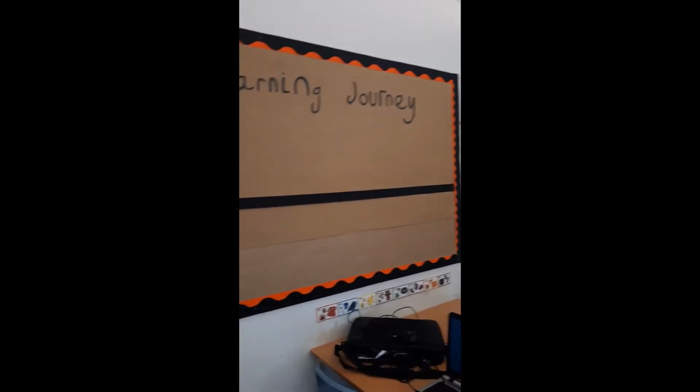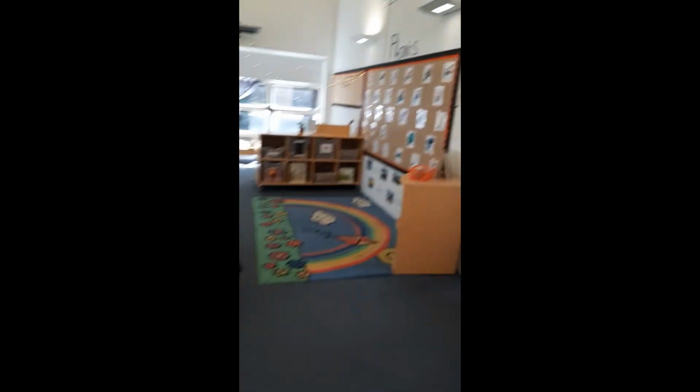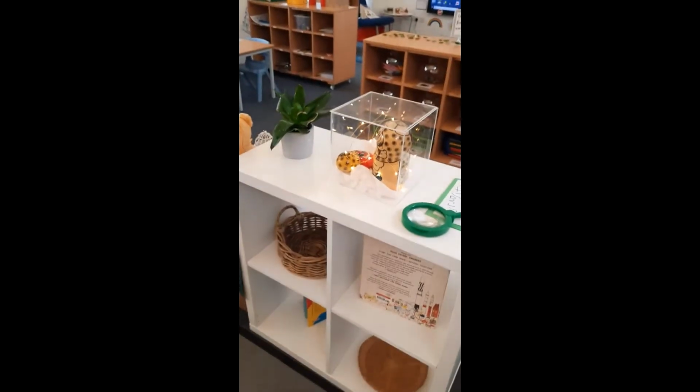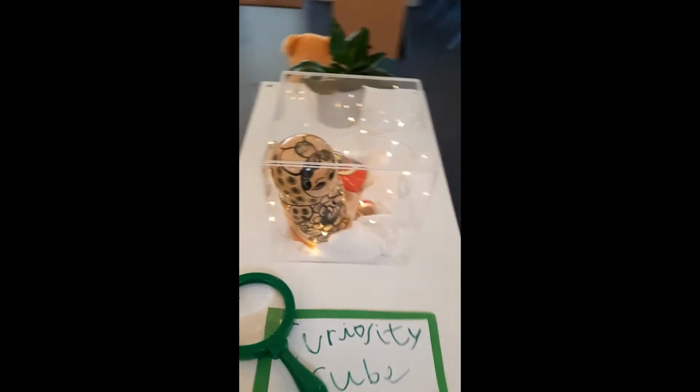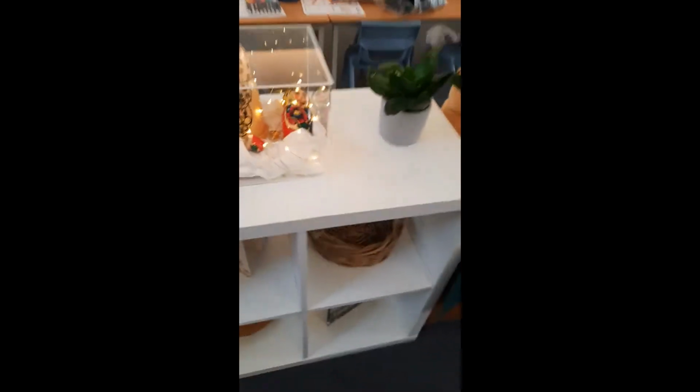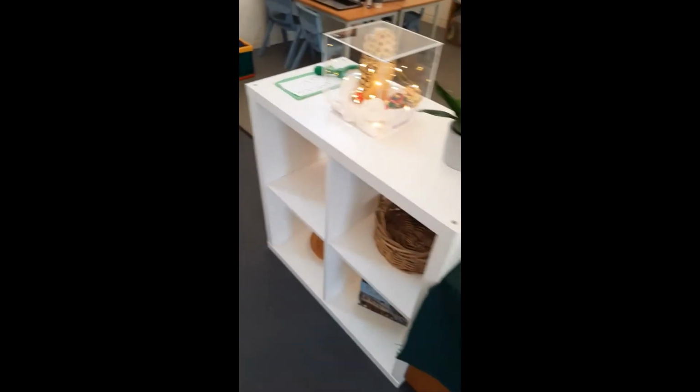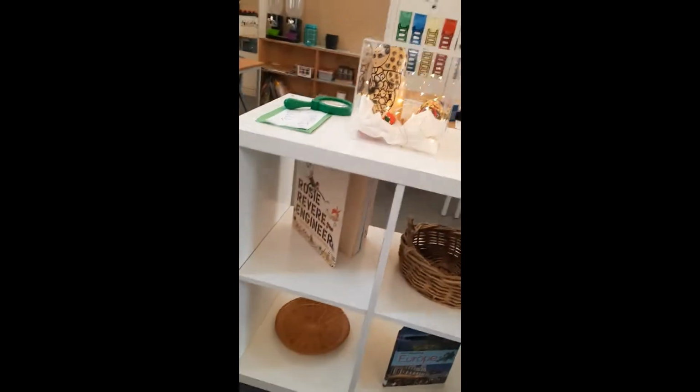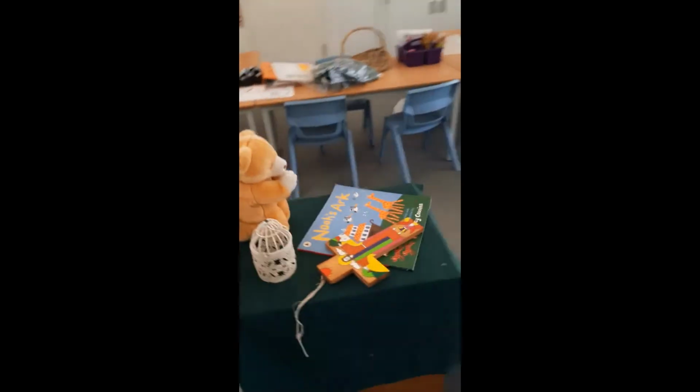And we'll put our learning journey up on the wall. We're thinking about the question, what is a toy? And we have our curiosity cube over here. There'll be lots of exciting things in there for you to look at and to talk about. You might even want to ask some questions to do with what's in there.